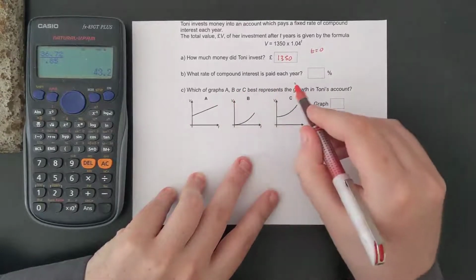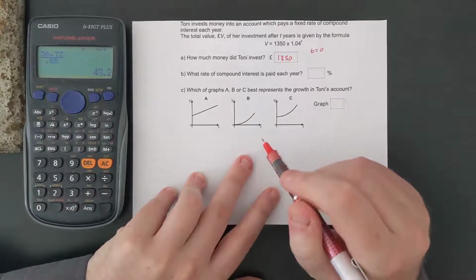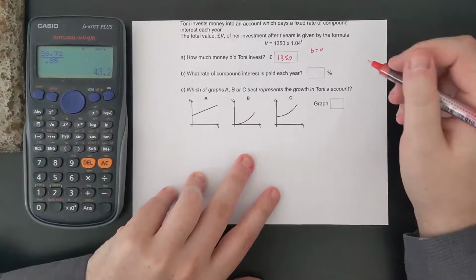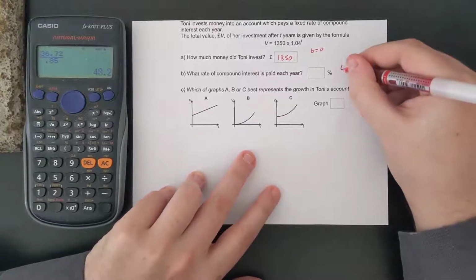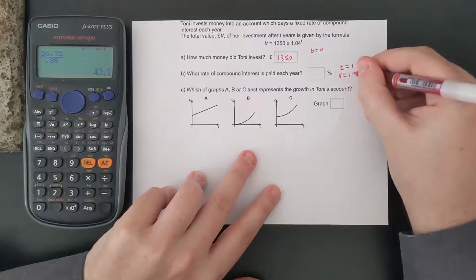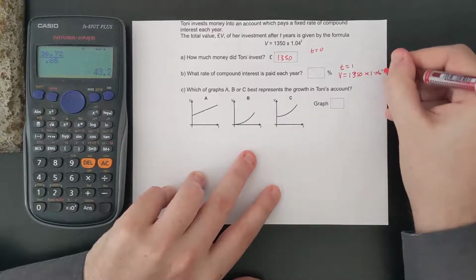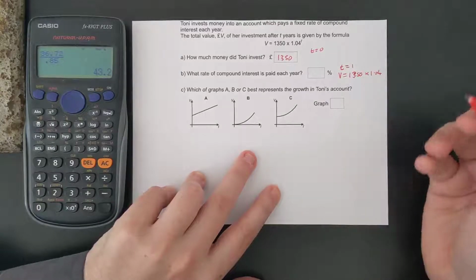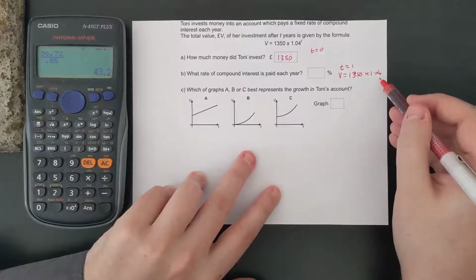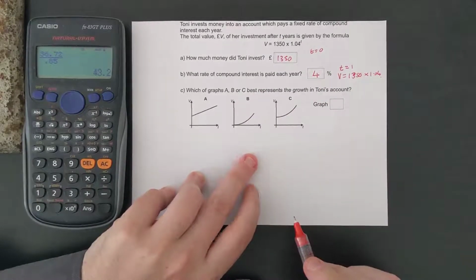What rate of compound interest is paid each year? Is the second question. So we could do this by inspection, and indeed many of you will be able to. If you couldn't, I'm going to look at what happens after 1 year. So when t is 1, V is equal to 1,350 times 1.04 to the power of 1. Any number to the power of 1 is just itself. So I take my initial money, I multiply by 1.04, so I'm adding 4%. And that's the rate of compound interest.